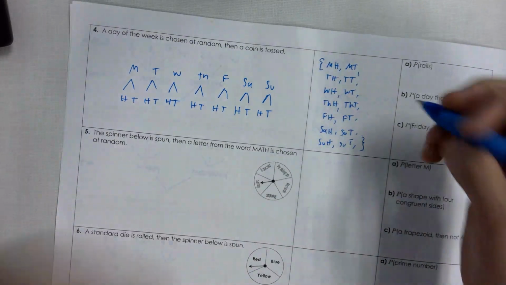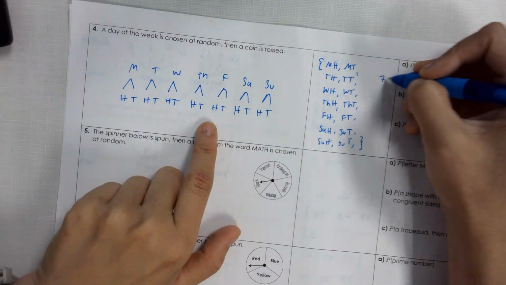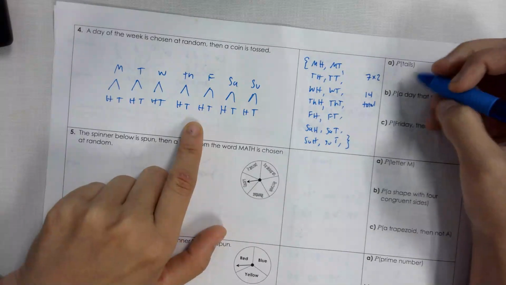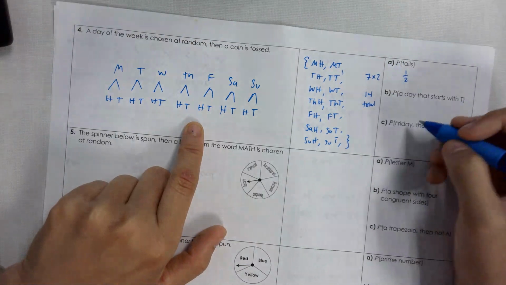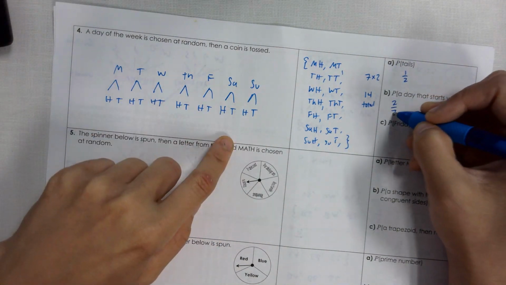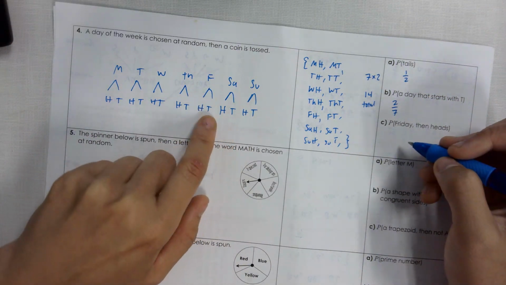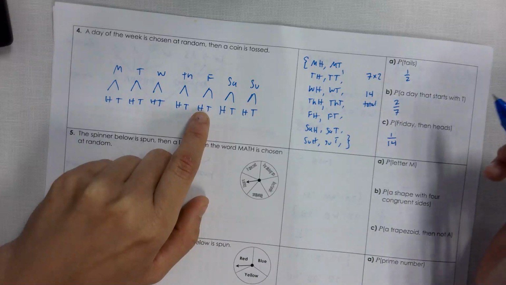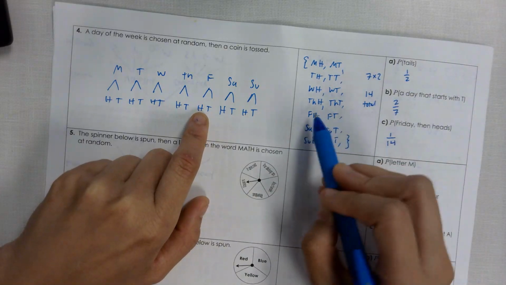Right, so if we think about it, how many do we have? We have 7 days times 2 options. We have 14 total. Probability of tails is going to be 1/2. Probability of a day that starts with T is going to be 2 out of 7. Probability of Friday, and then heads. So that is going to be 1 out of 14, because Friday, then heads is just this one.